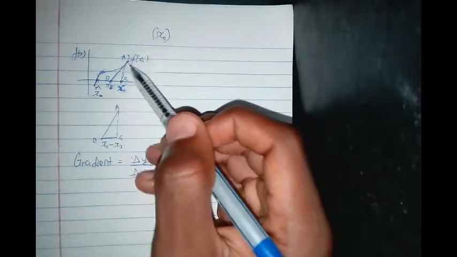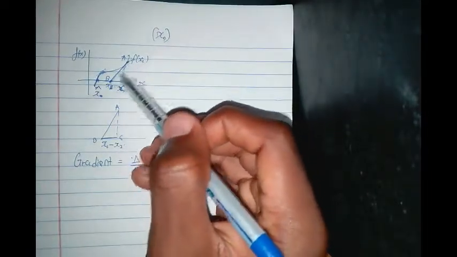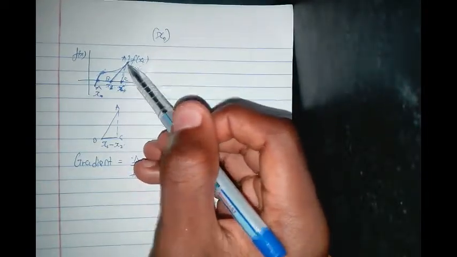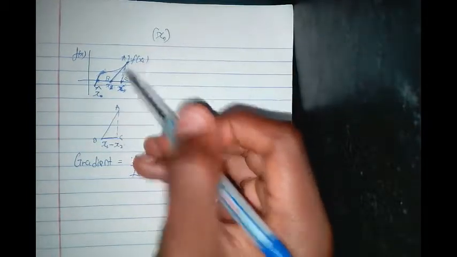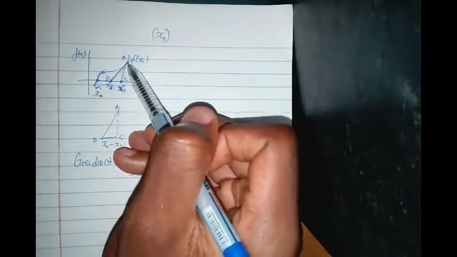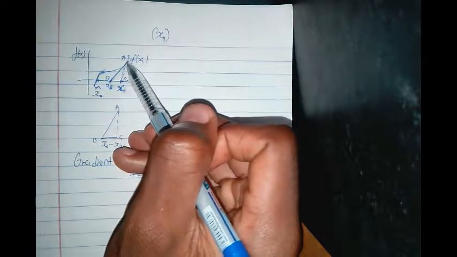Now, because we are taking the gradient at this point, we know that the gradient of this line, which is the same throughout the entire line, is also the gradient, the derivative, of our actual curve at that same point.